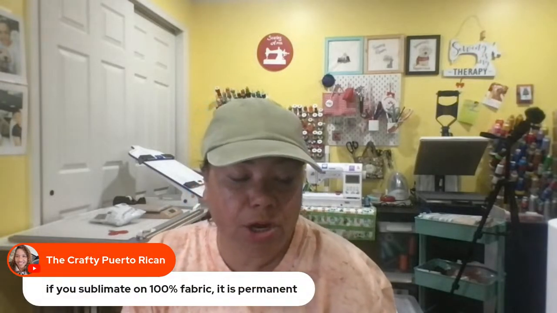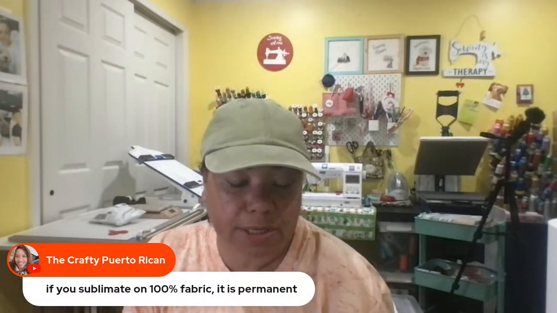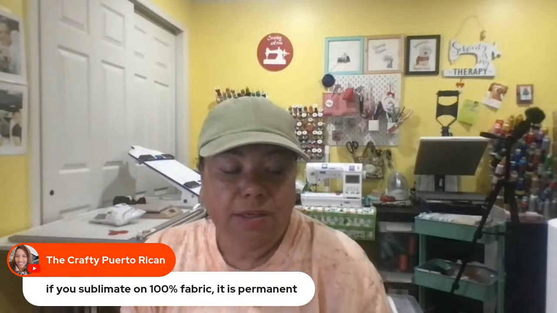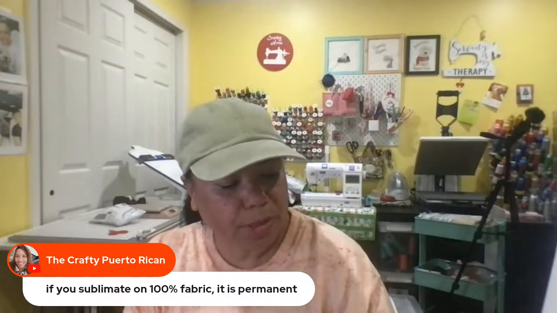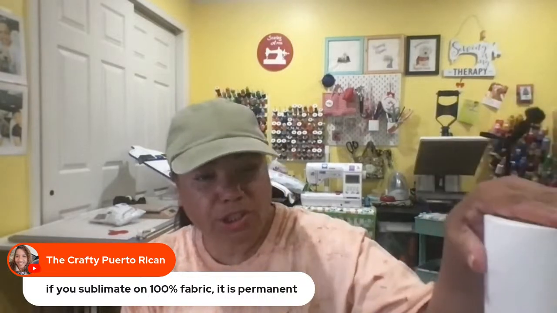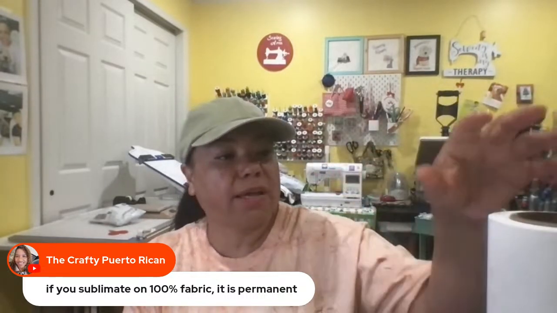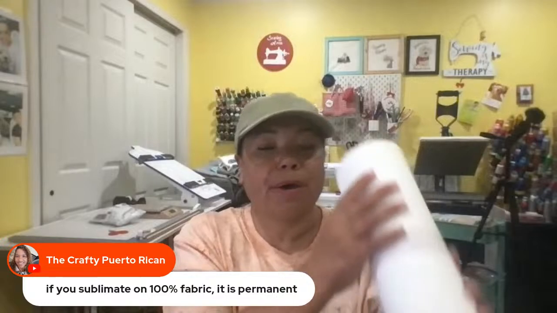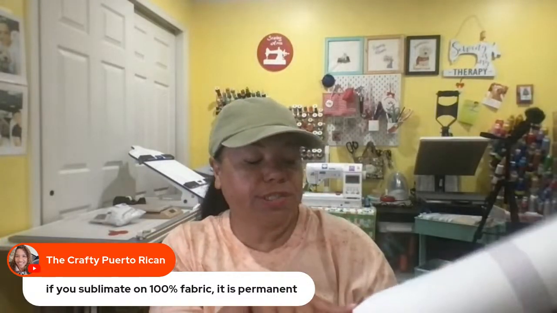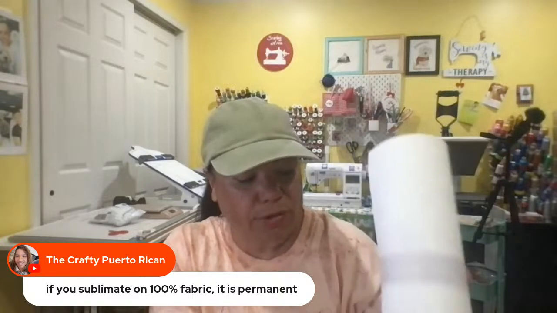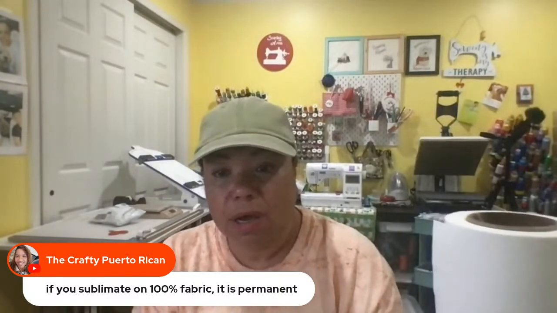If you sublimate on 100% fabric, it is permanent. Yeah, but see, I'm looking to do the sublimation patches, so I have to look into that. And then I was also thinking about this, and this is what people usually use to sublimate patches on. So I don't know. We'll see. So convert the image in a PNG. I can do that. I'll do that.